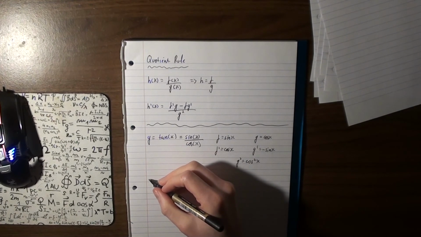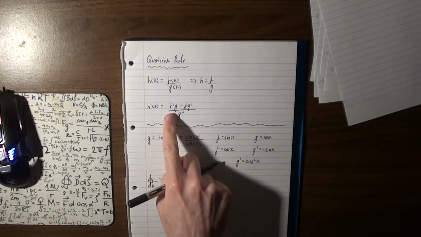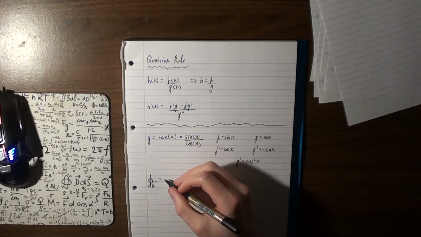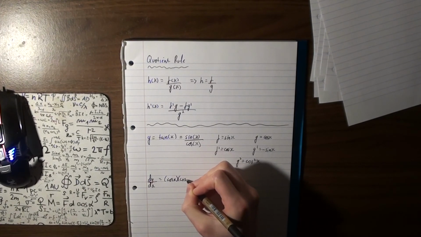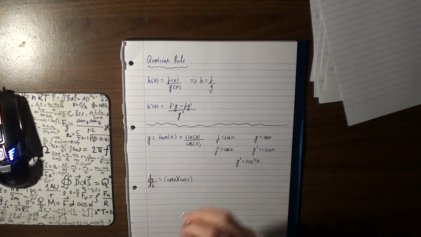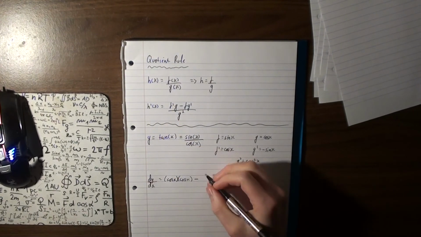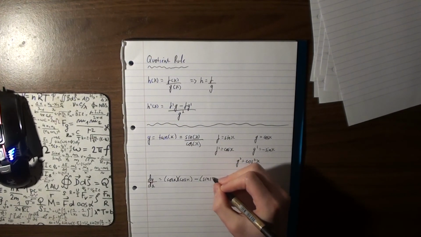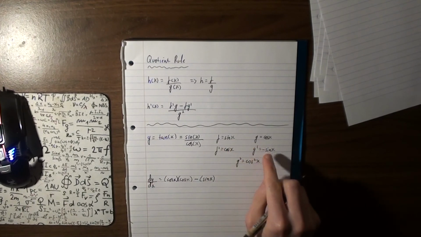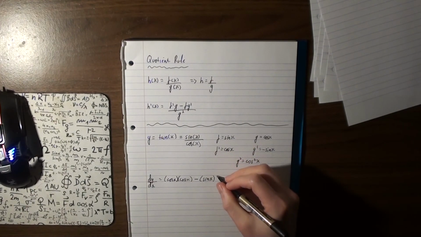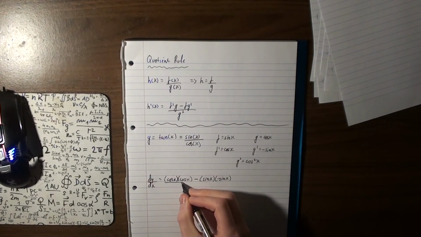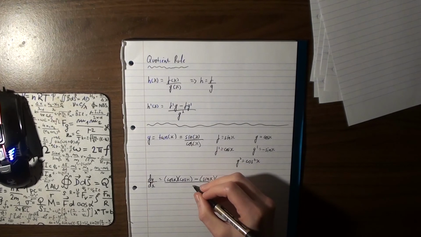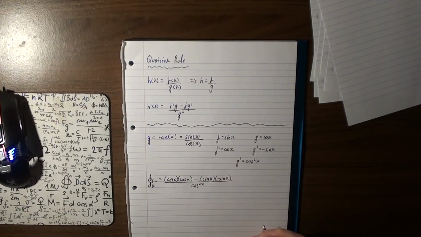So dy by dx is going to be f dash g, so cos x, minus sin x for f and minus sin x for g dash, sorry, all over cos squared x.